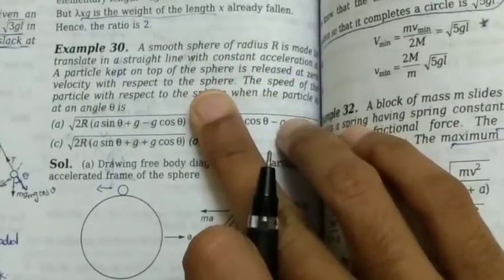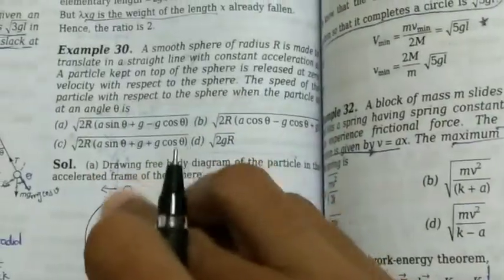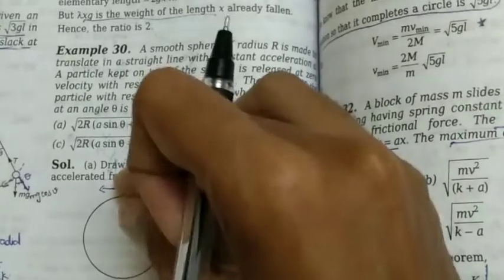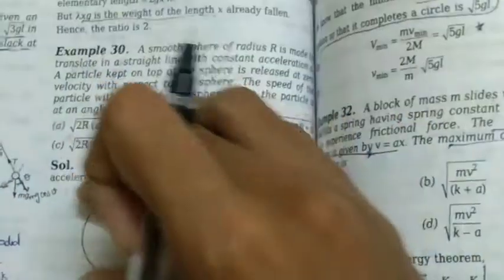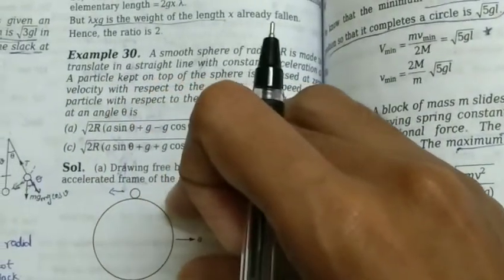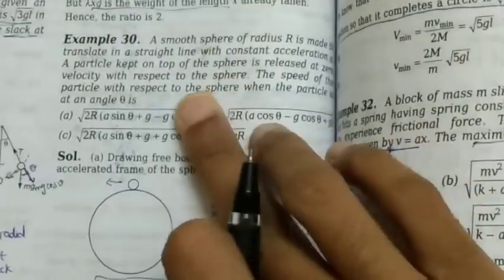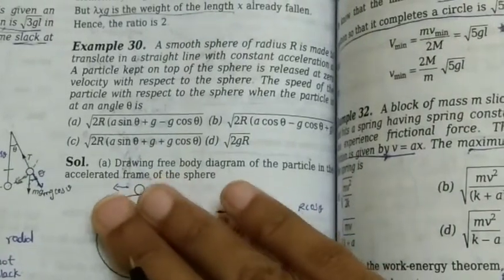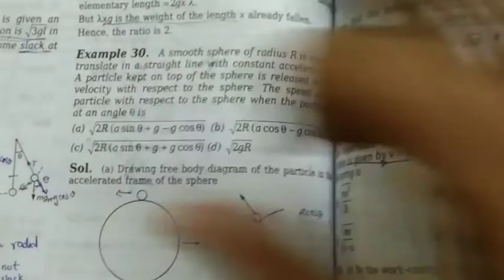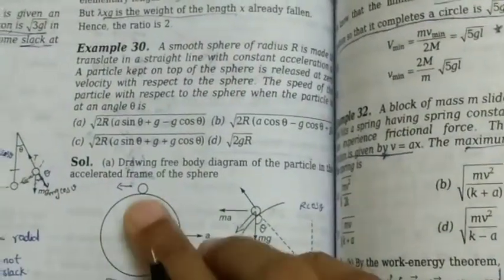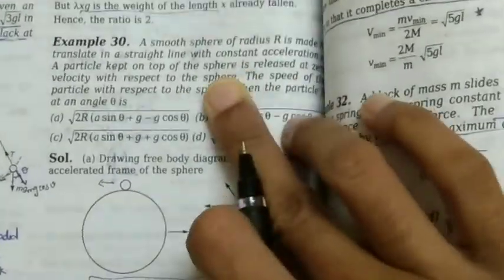A particle kept on top of the sphere is released at zero velocity. So this is the particle kept on the top of the sphere, and this is the sphere. We are placing this particle on the sphere, making the bigger sphere move in this direction, and then we leave the particle. If we leave it, it will fall towards the backward direction. Why? Because of inertia, which we will discuss.